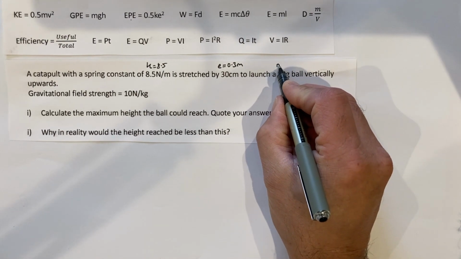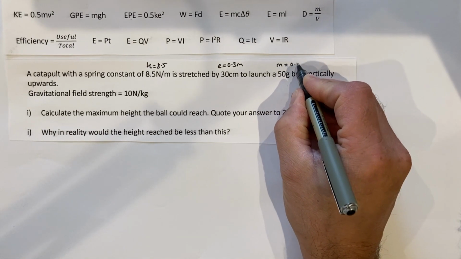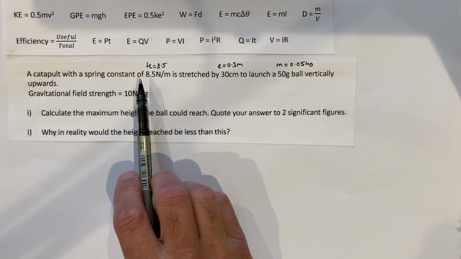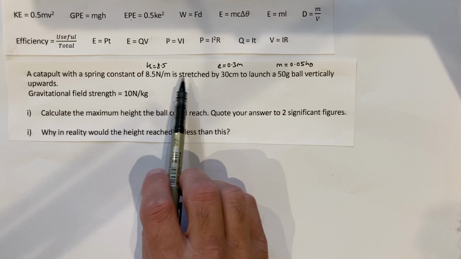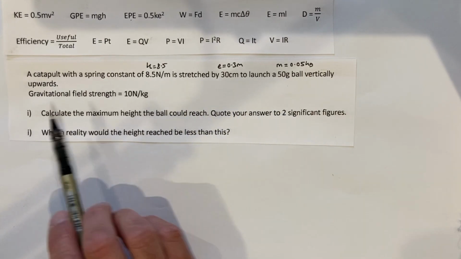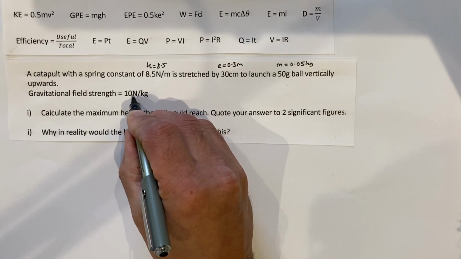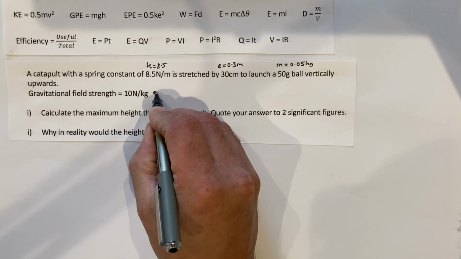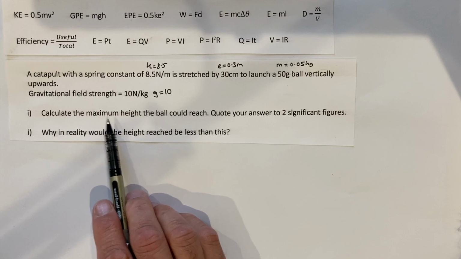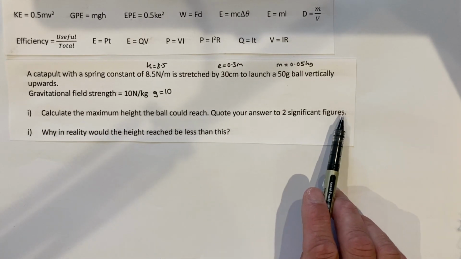So I've got a mass, and that's in grams, so I've got to divide by 1,000, which gives me 0.05 kilograms. So I've got a catapult with a spring constant of 8.5 newtons per meter, stretched by 30 centimeters to launch a 50-gram ball vertically upwards. And I'm told the gravitational field strength is 10 newtons per kilogram, so g is 10. It says calculate the maximum height the ball could reach. Quote your answer to 2 significant figures.